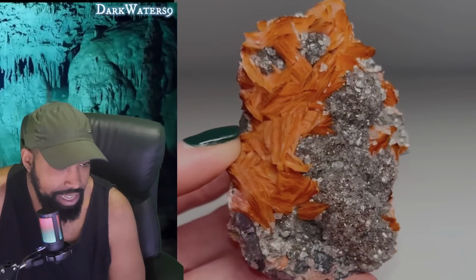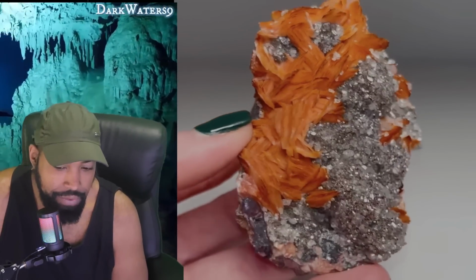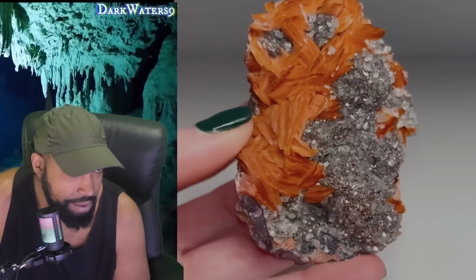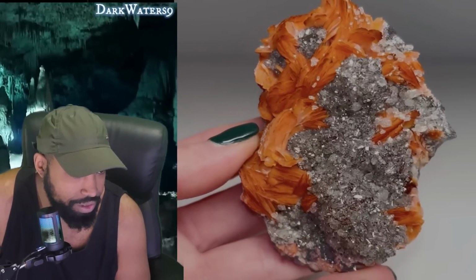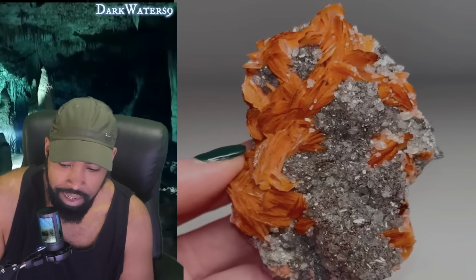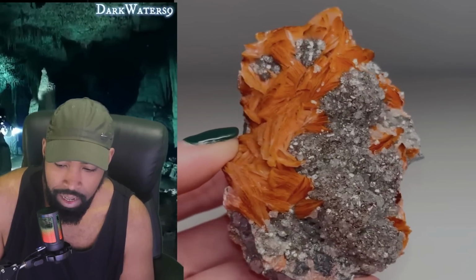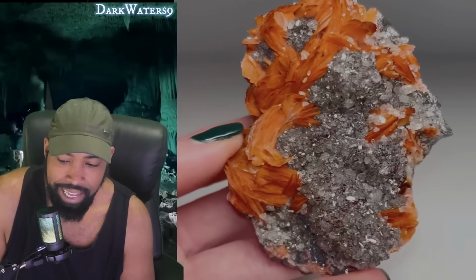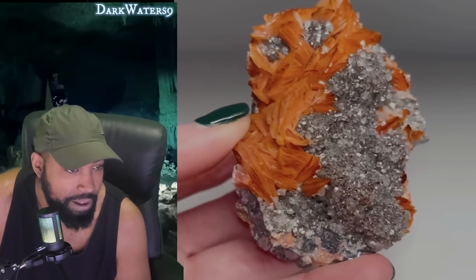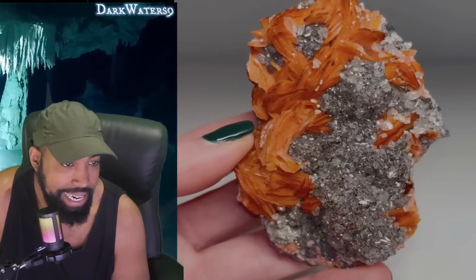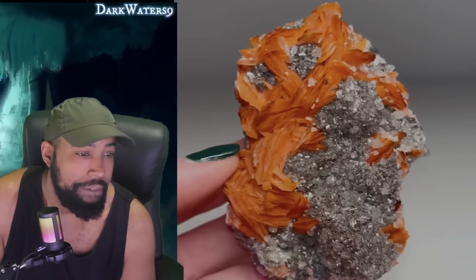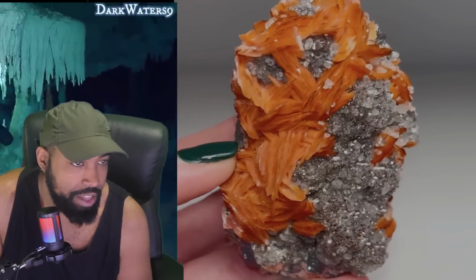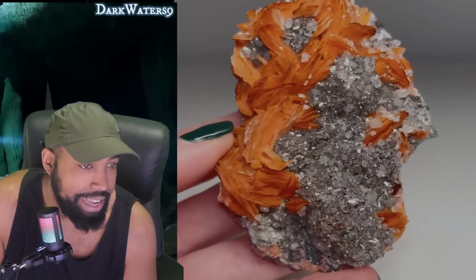The dazzling silver crystals on top of this luscious flame-like orange crystals. Man, what are these? Orange barite flowers and metallic galena. Guys, if I had to name this, it would be Firefox. Almost like a three-tailed firefox.